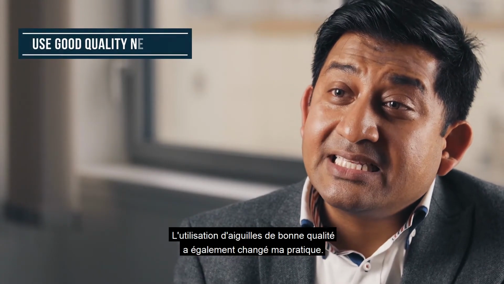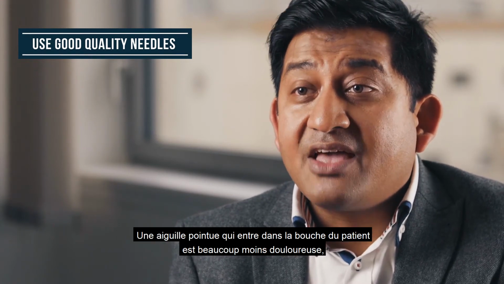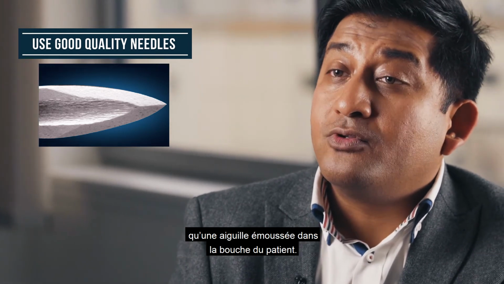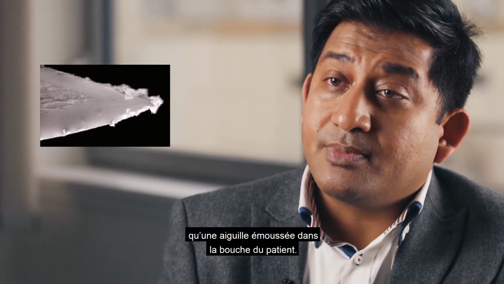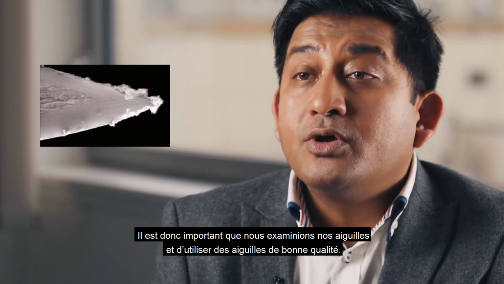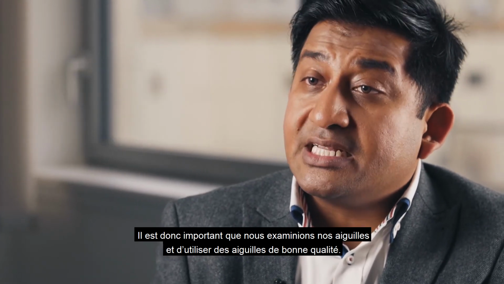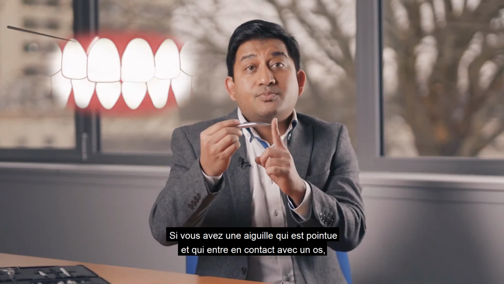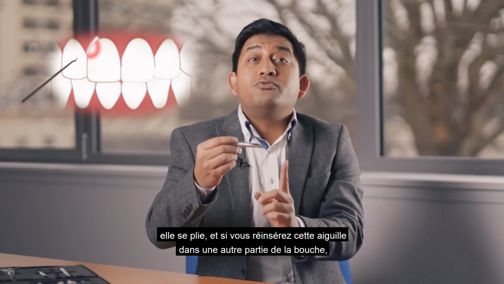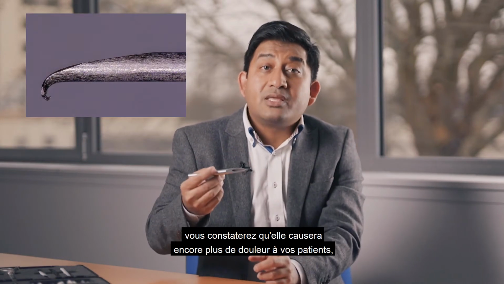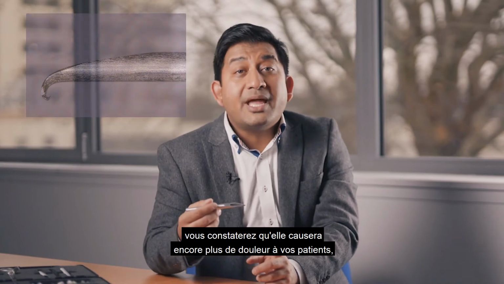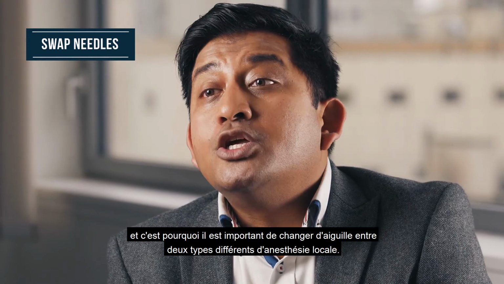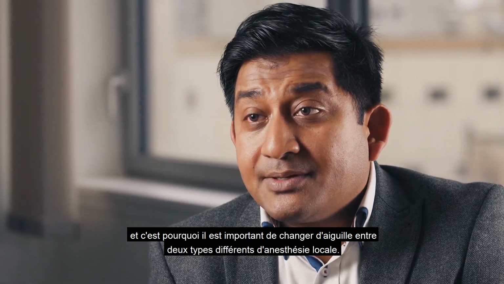Using good quality needles has also changed the way I practice. Having a sharp needle entering into the patient's mouth is much less painful than having a blunt needle entering the patient's mouth. So it's important that we look at our needles and we use good quality needles. If you have a needle that is sharp and it contacts bone, it then bends. And if you reinsert this needle in the other part of the mouth, then you will find that it will cause more pain to your patients. And therefore it is important to swap needles between two different types of local anesthetic.